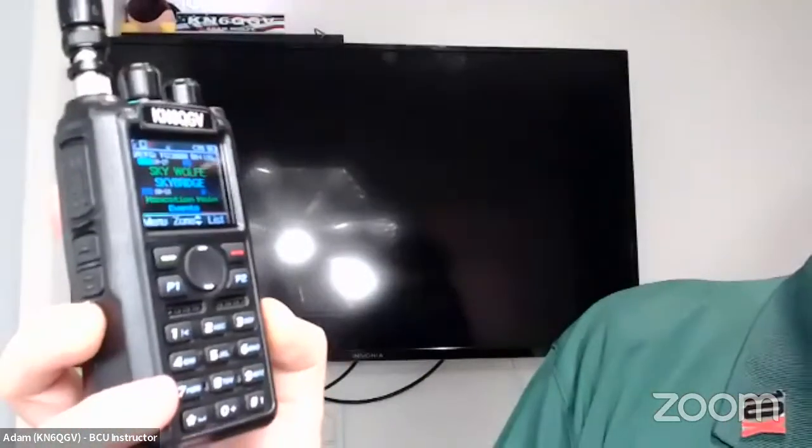Now, if you have someone broadcasting and you don't have their information downloaded from radioid.net, then you won't be able to see it. All you'll see is their DMR ID on there. With Talker Alias, it'll actually pull their call sign and basic information so you can actually see it. So this is what a contact looks like. Give me a second here. Let's wait for someone to talk.